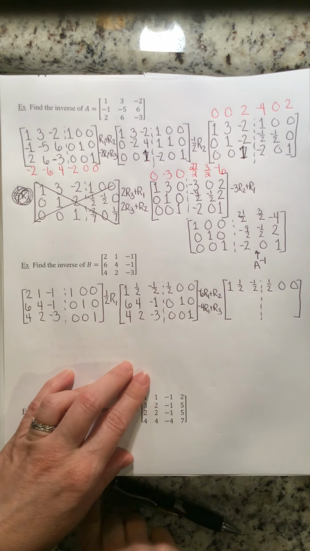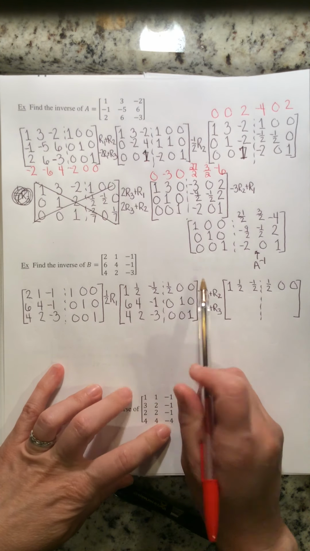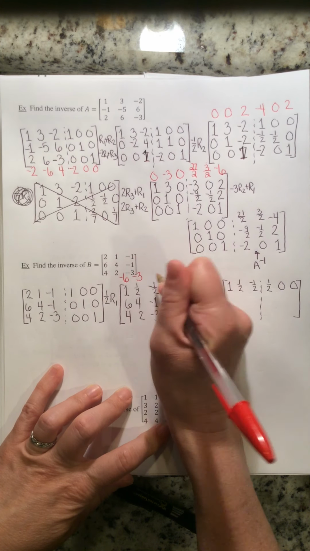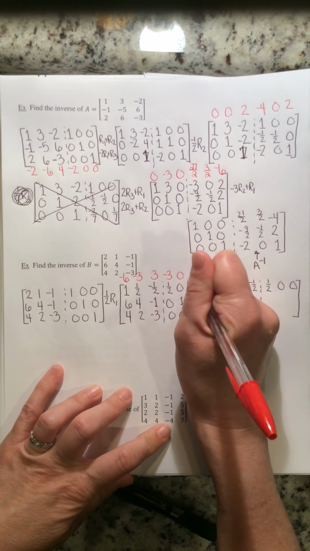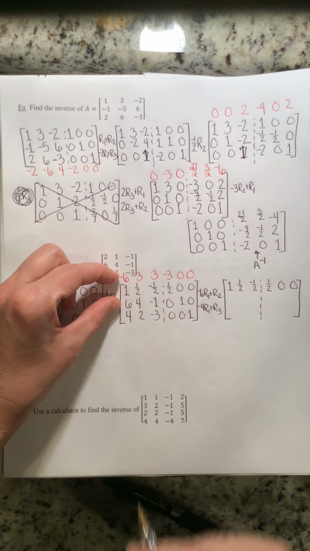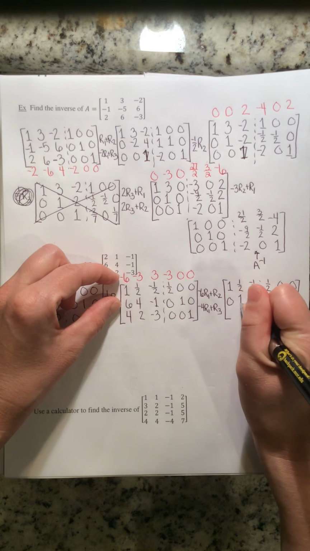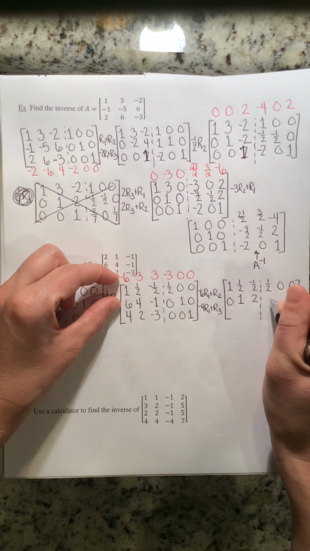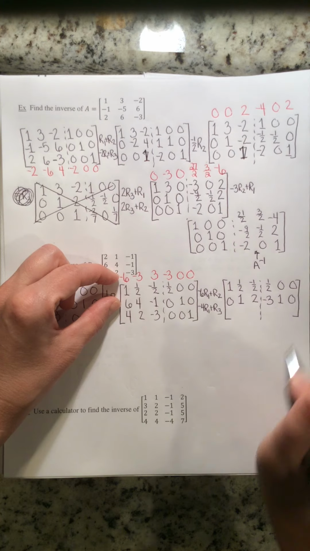Now multiplying row 1 by negative 6. Let's just write up here what I get. I get a negative 6, a negative 3, a positive 3, a negative 3, 0, 0. And that's what I'm adding to the middle row to get 0, 1, 2, negative 3, 1, 0.